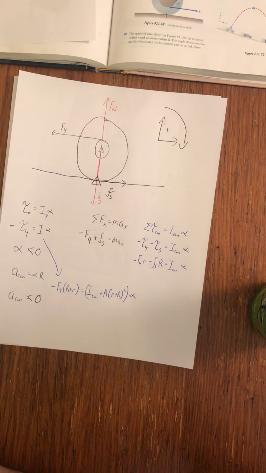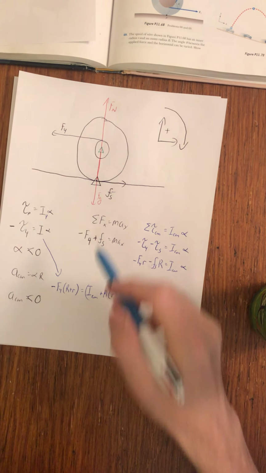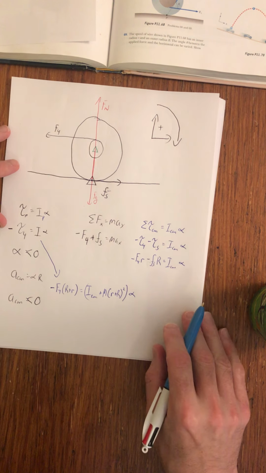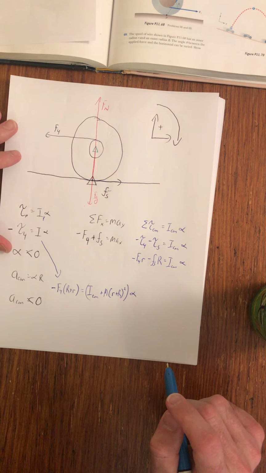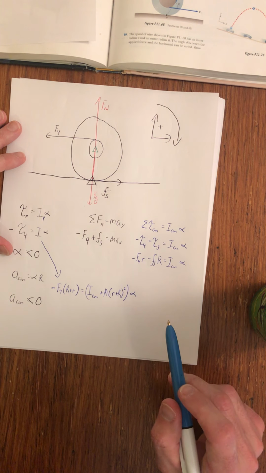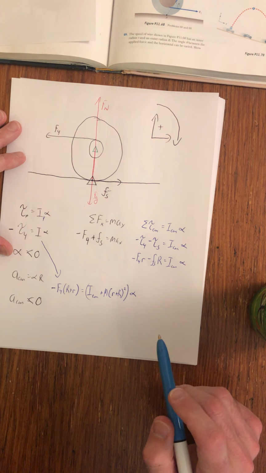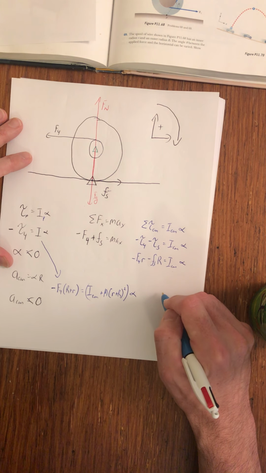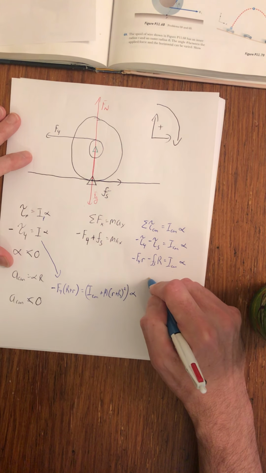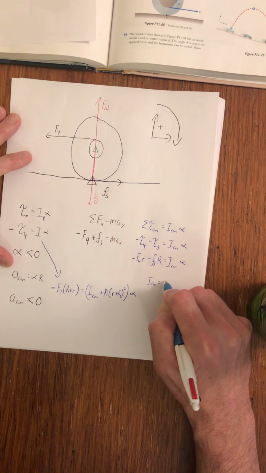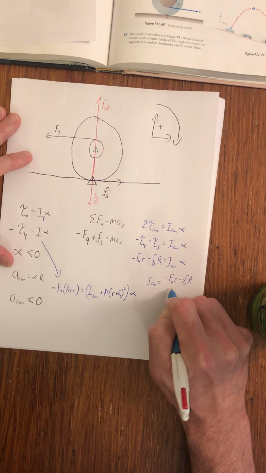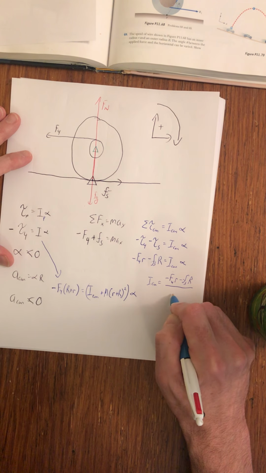So this analysis doesn't seem to conclusively prove which one, but let's go down this route for a little bit just to see if I can figure out something about it. Probably the easiest thing to do here is either get rid of the I_coms or get rid of the alphas. Let's get rid of the I_coms. So I_com equals negative F4 little r minus Fs big R, over alpha.